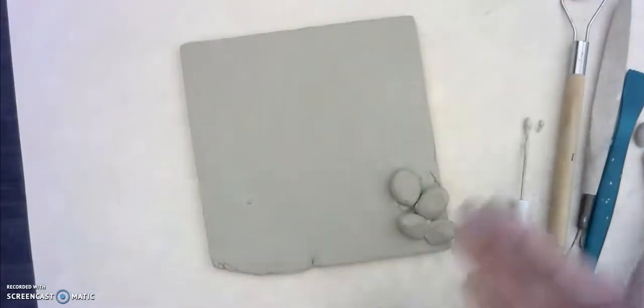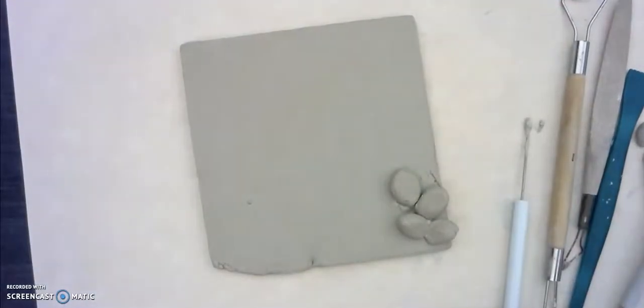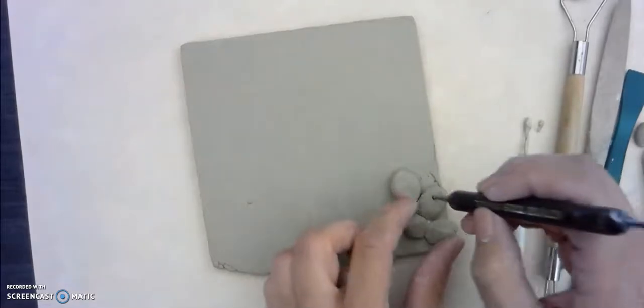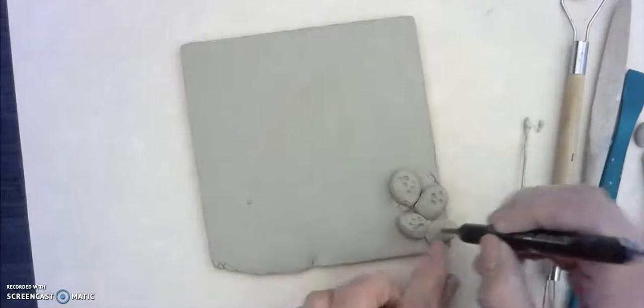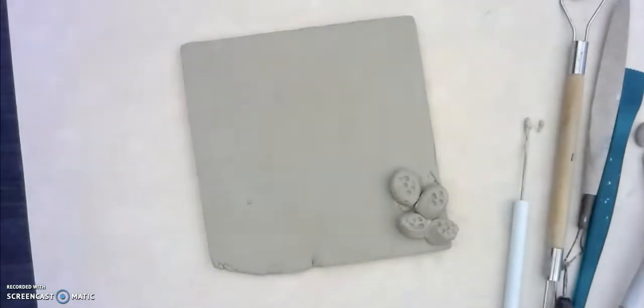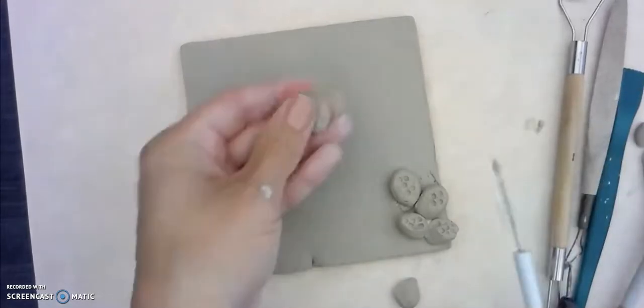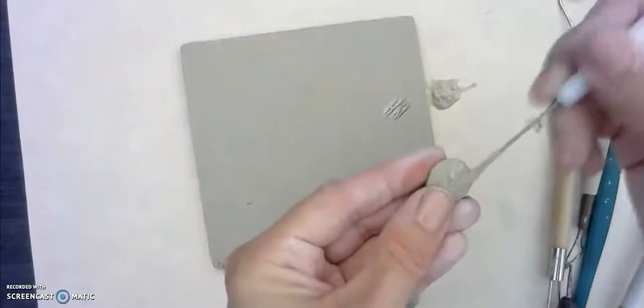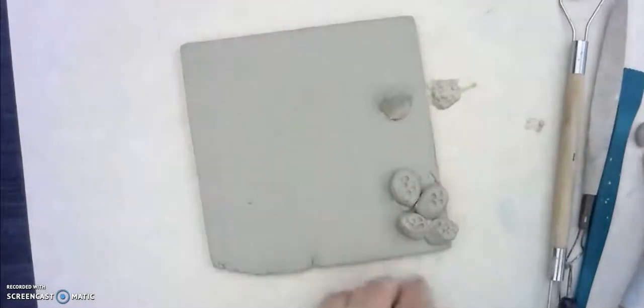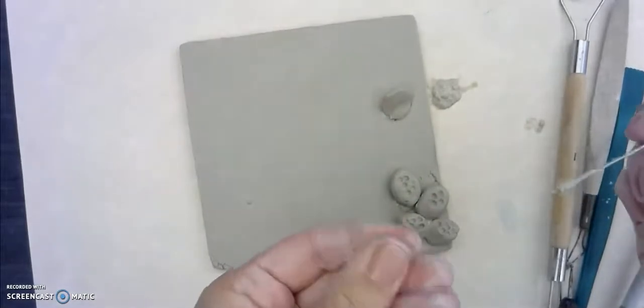So let's say this is kind of what I saw in one of the slides, and maybe I'm going to add these little dots to it. Remember, your appliques can have impressions on there as well. Already that's really interesting. If you want to do a bunch of, I don't want to say flower petals, but flattened pieces of clay that are layered on each other, just think about how you're going to position them.